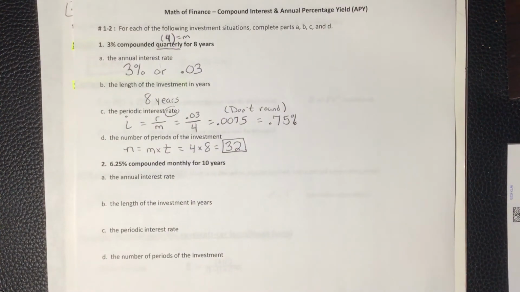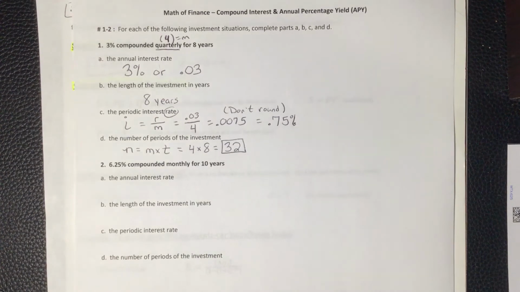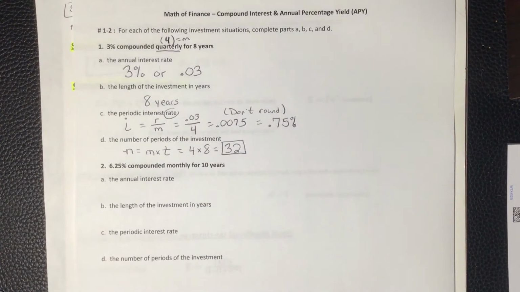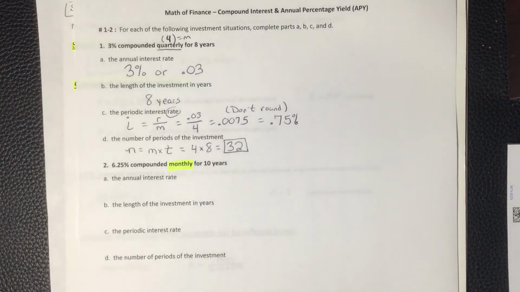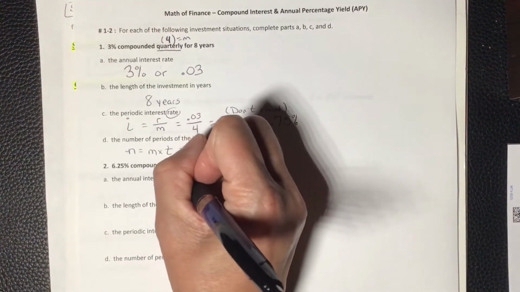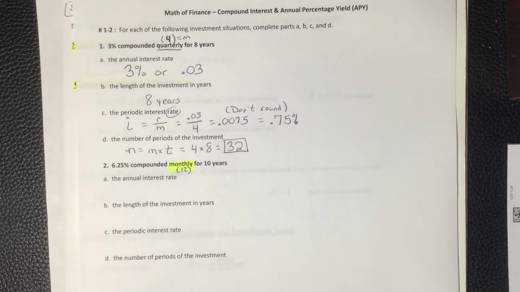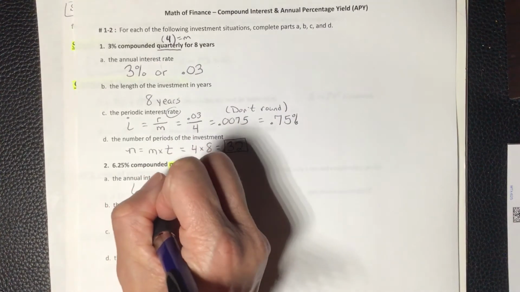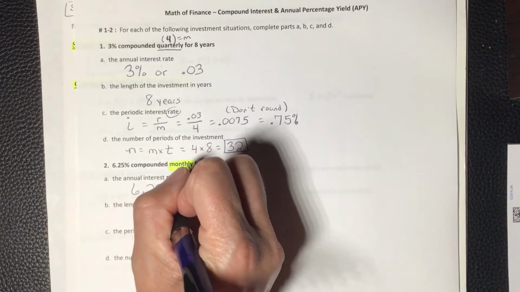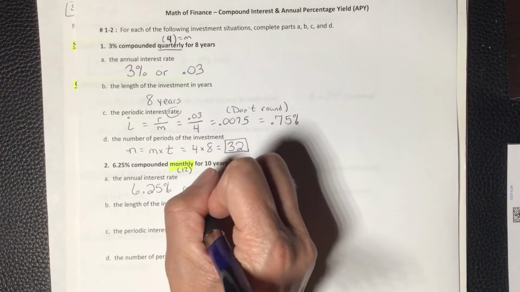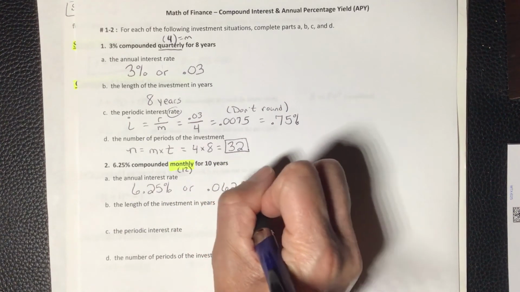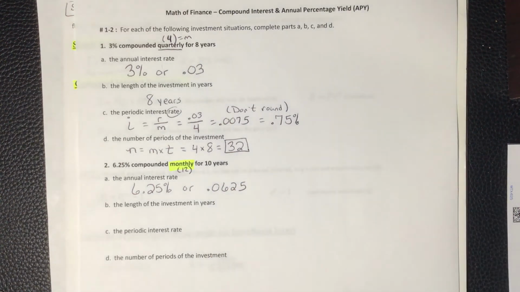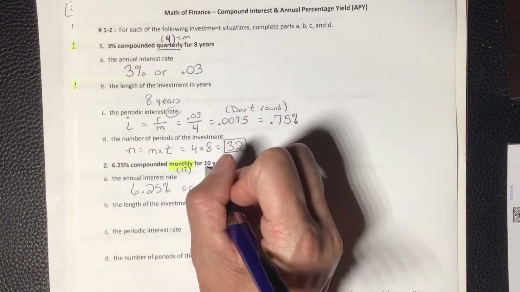All right, let's try number 2. 6.25% compounded monthly for 10 years. Notice we have monthly. We know there's 12 months in a year, so when we see that, we're thinking 12. Our interest rate is 6.25%. If we want to use it in a formula, we have to go 2 places to the left. Don't round, that's going to be 0.0625. Length of investment in years will be 10.